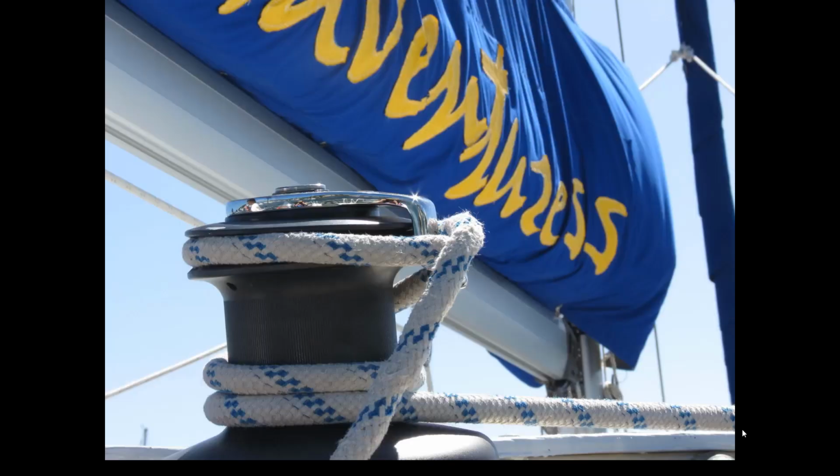And this is a great detail shot. You can tell almost the whole story just by the one picture itself.